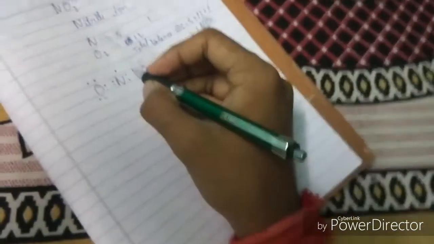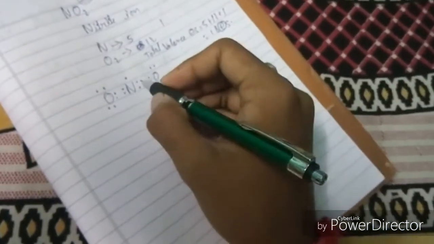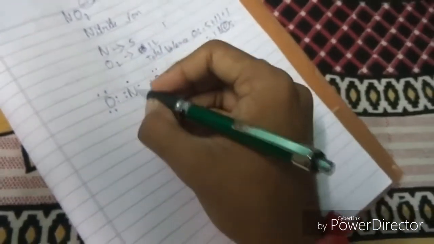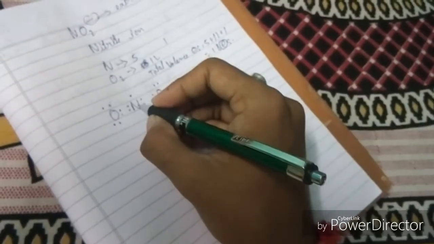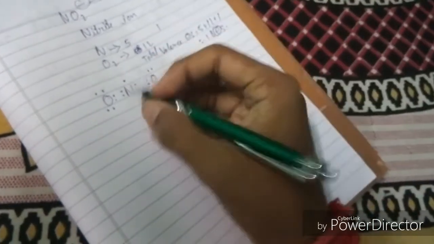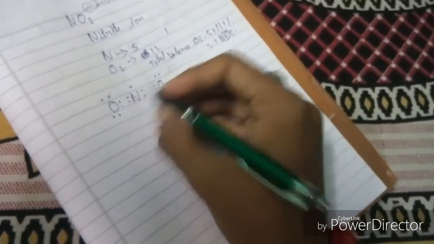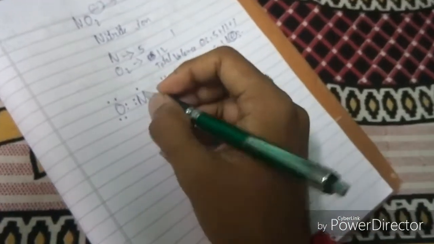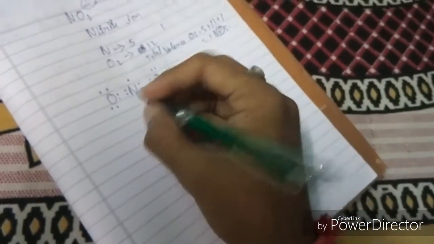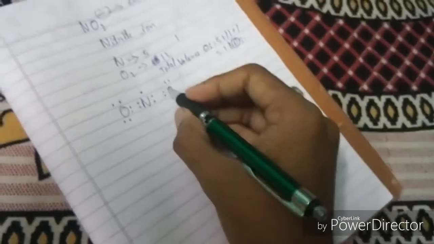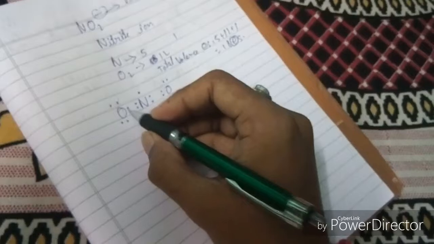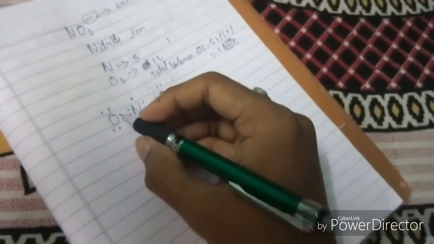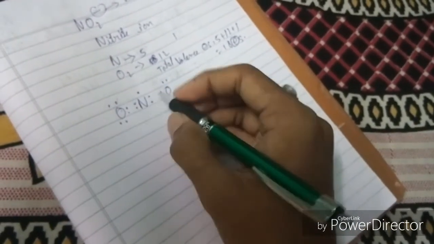Now let us consider the octet rule. According to the octet rule, each atom should complete its octet. For this nitrogen atom, 5 electrons are already there in its valence shell. It needs 3 more electrons, which it will get from these 2 atoms. Note that I made the valence electrons of the 2 side atoms face directly towards the nitrogen.